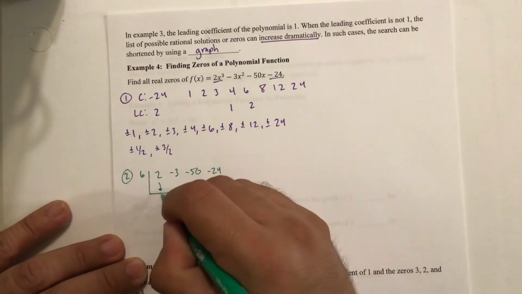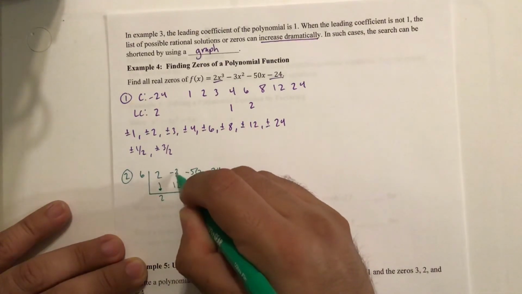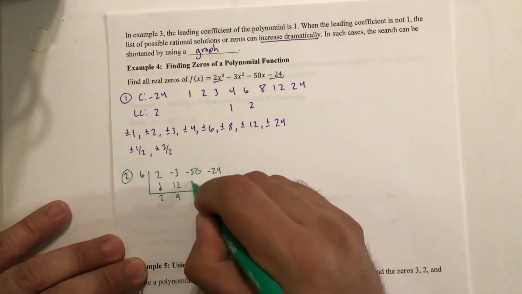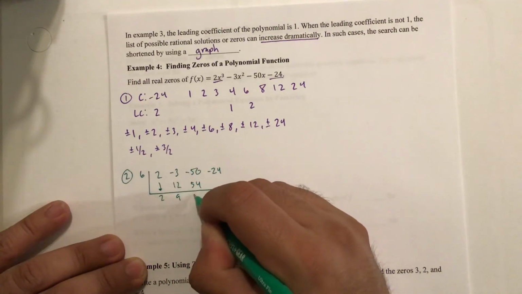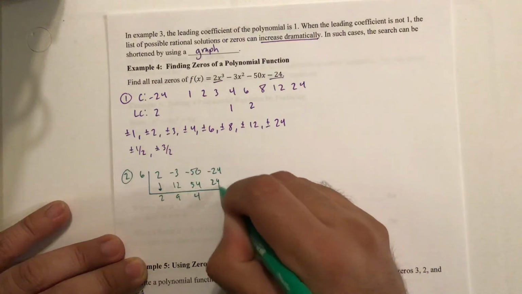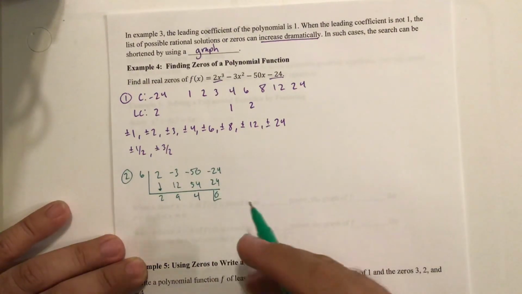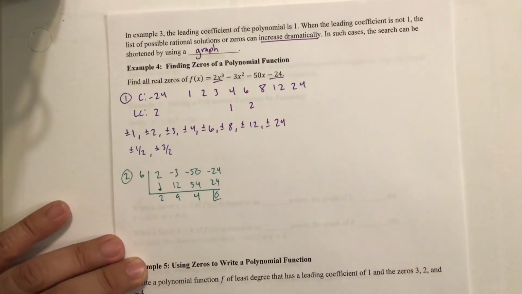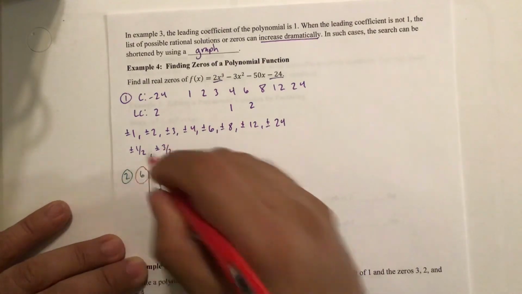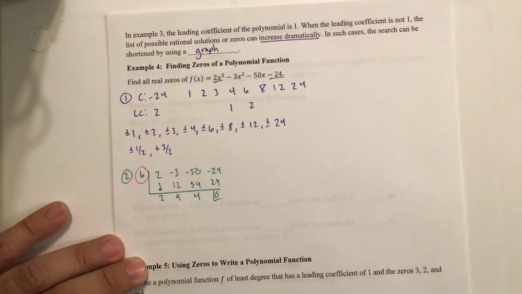So I dropped the 2. 6 times 2 is 12. Negative 3 plus 12 is 9. 6 times 9 is 54. Combine those, you get 4, and then you get positive 24, which is 0. And here you can see my remainder is 0. So that proves that this is a solution and that x minus 6 is a factor.